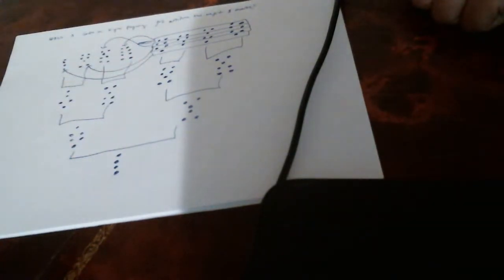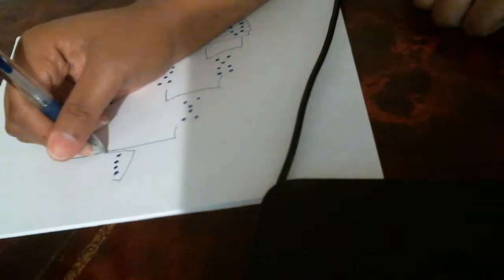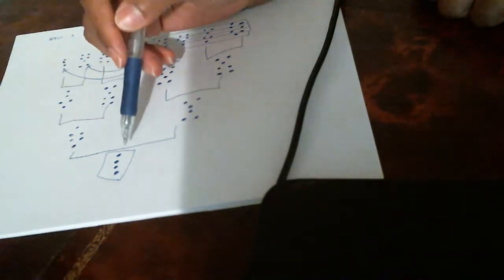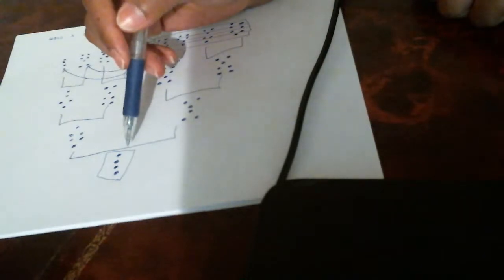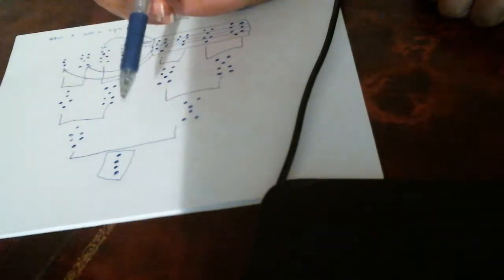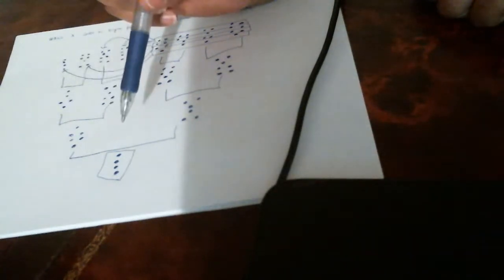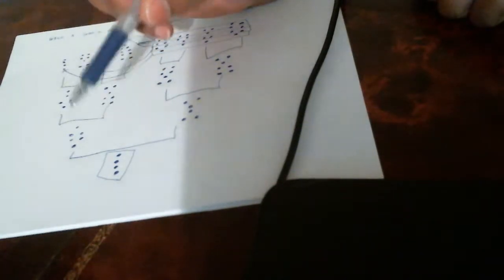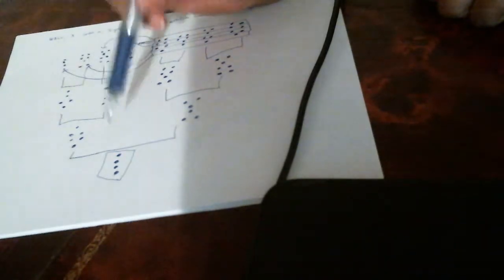Alright, so an easy way to tell if you've messed up, this figure right here should always be an even figure. What that means is you should have 4, 6, or 8 dots in the figure. You should not have anything that is 3, 5, or 7. Well, of course you wouldn't have 3. But if you have 5 or 7 dots here, you've done something wrong. You need to go back and count.